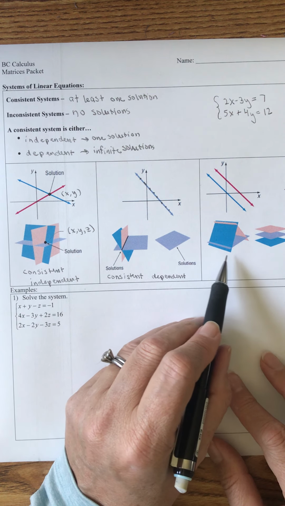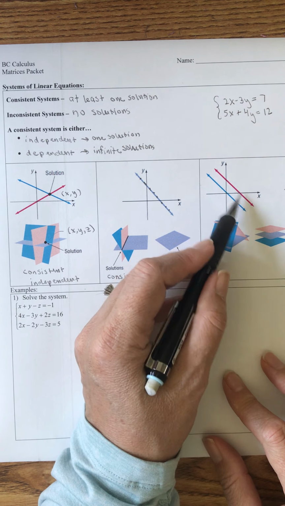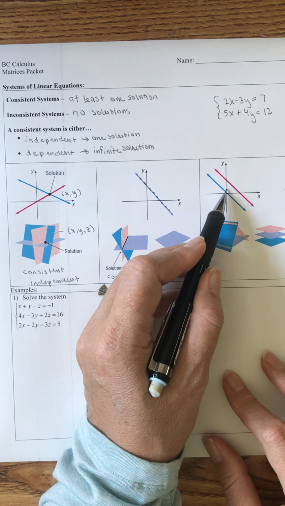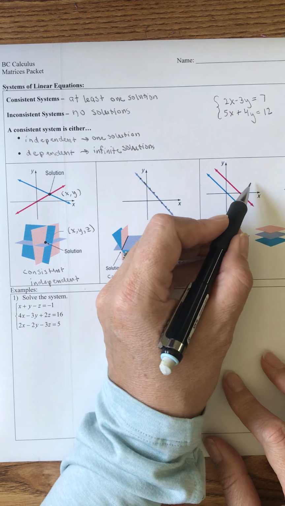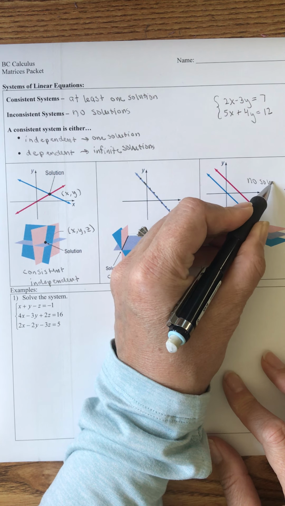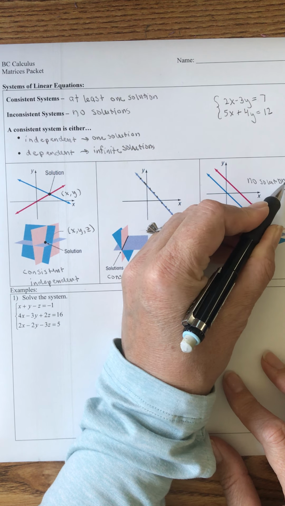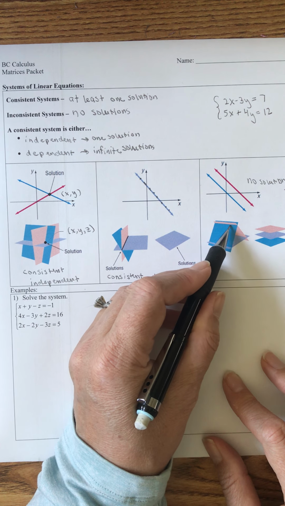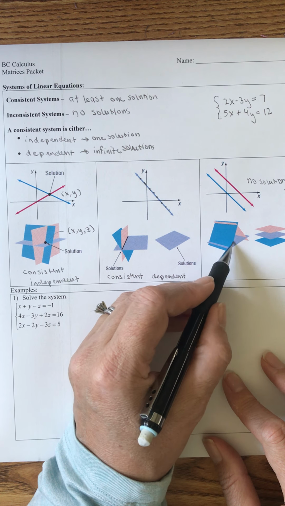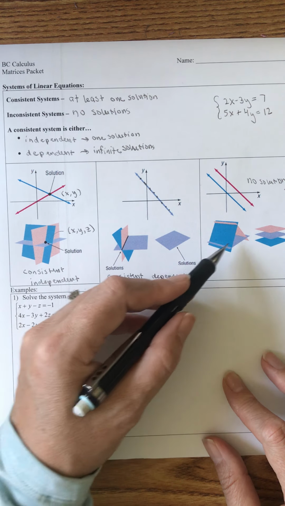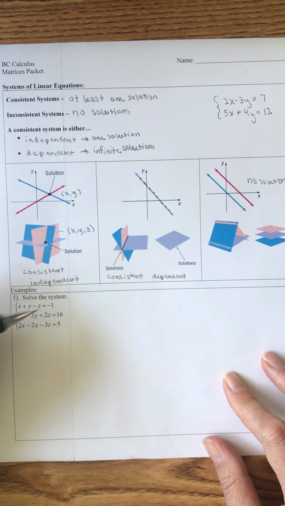And then the last case are the no solutions. There are no points that make both of these two equations true. So you can tell in the graph that the lines are parallel, and so there is no solution. And in this one, the dark blue plane and the pink plane here, they're intersecting in one line, but they don't have anything in common with the purple plane down here. So if you had three equations, there is not even one single point that will make all three of these true simultaneously.